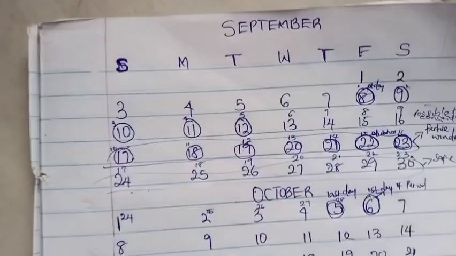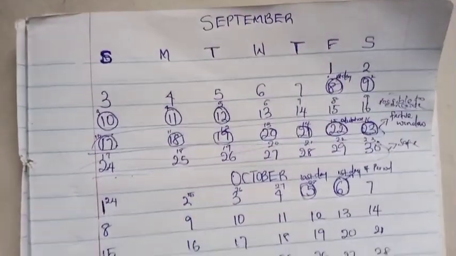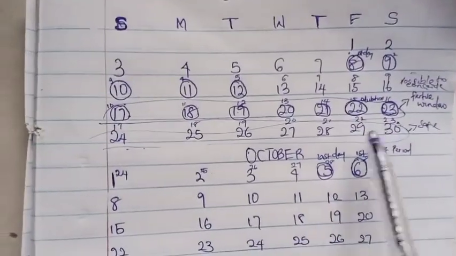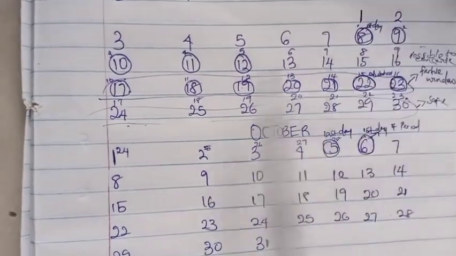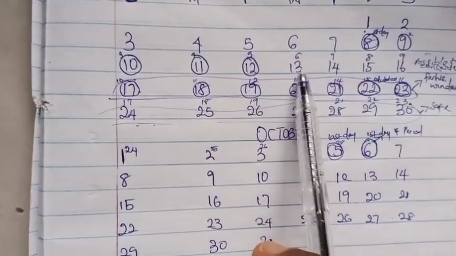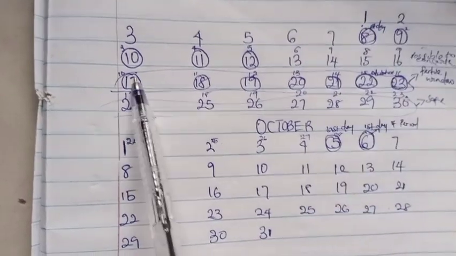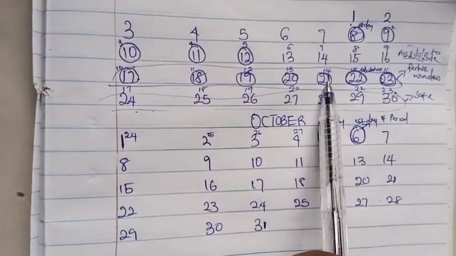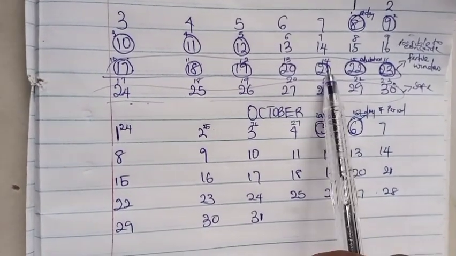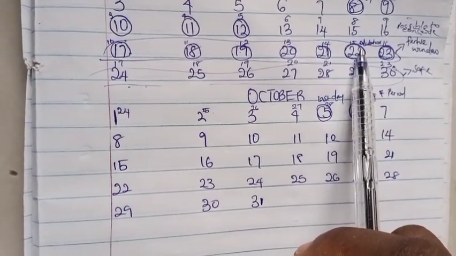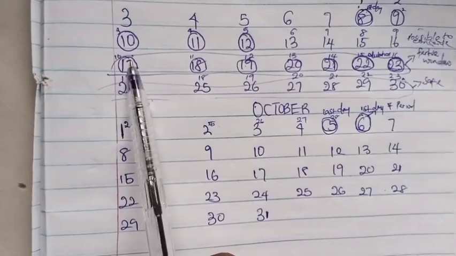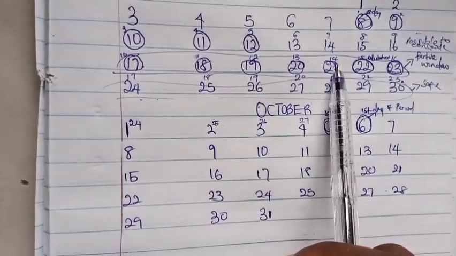So this is just a rough sketch of how I calculate my cycle on a monthly basis. If you notice, you see where I wrote possible to conceive, that's from the 13th, 14th, 15th, 16th day after my period started, because this is close to your fertile window and the sperm can stay in a woman's body for 5 days.